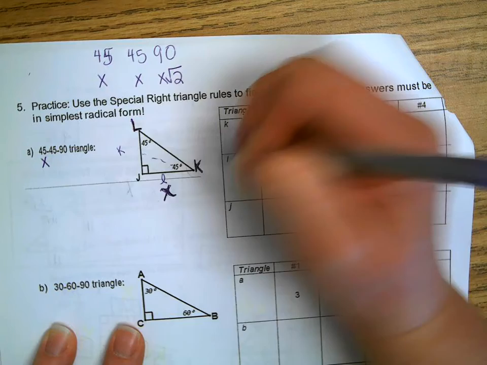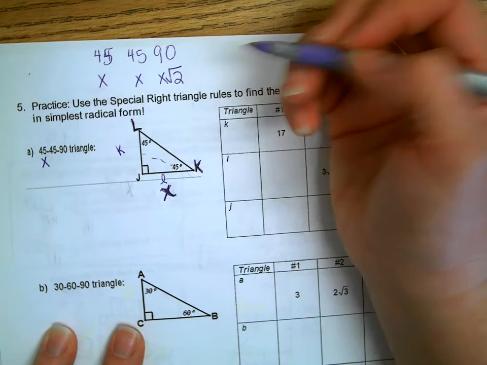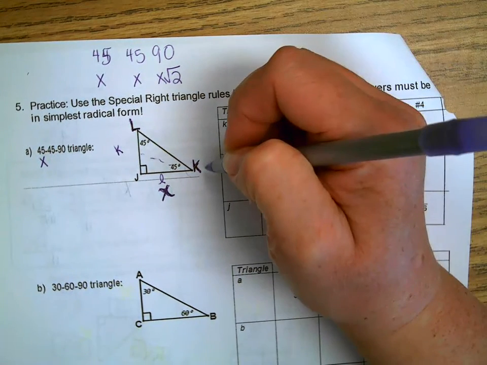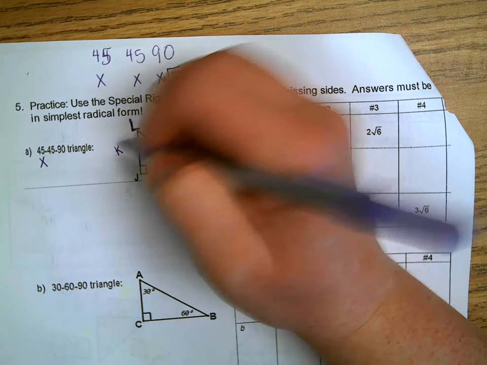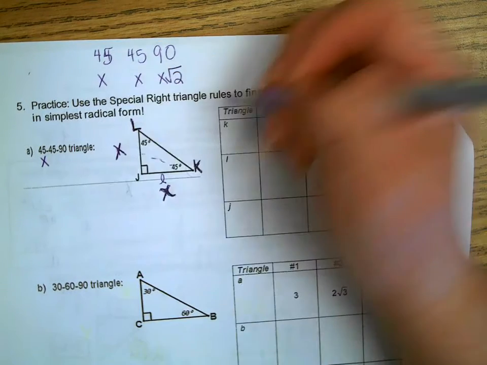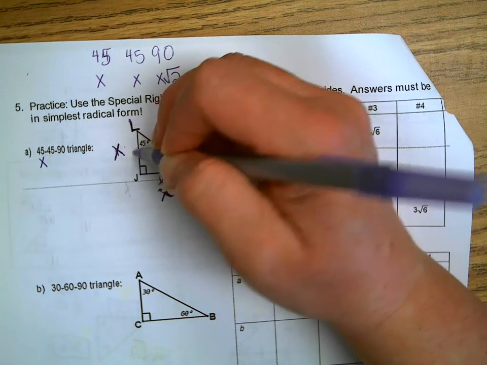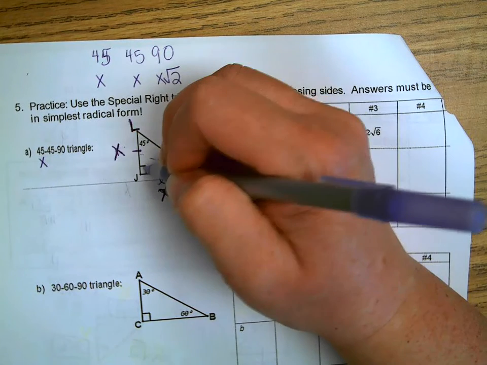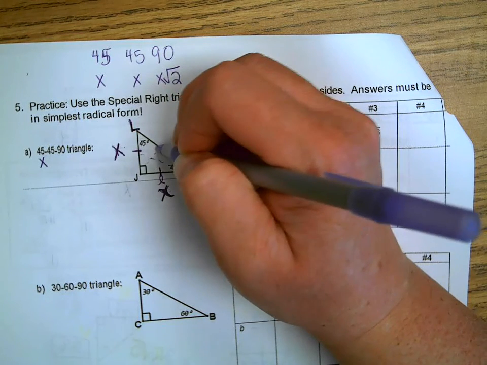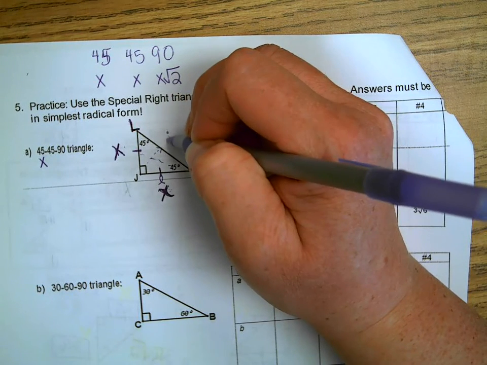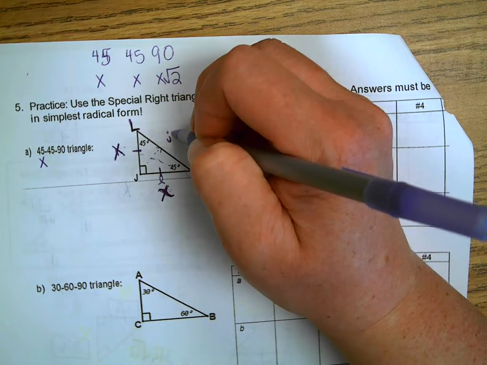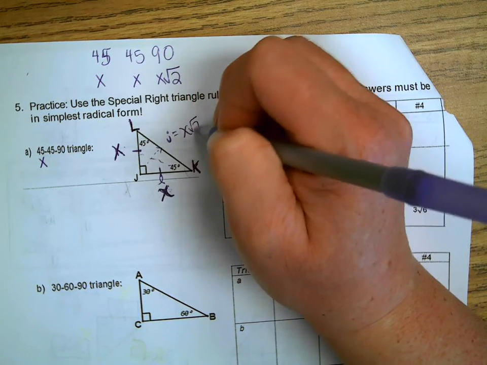Little letters, this is little k, is also going to be side x. So x and x are our two legs. And across from J, it's going to be little j, is represented by x square roots of 2.